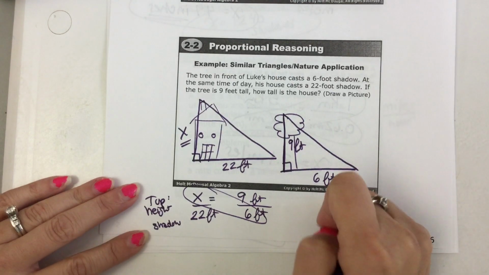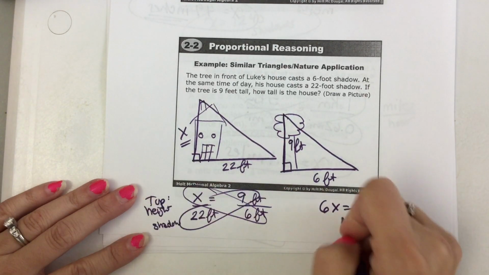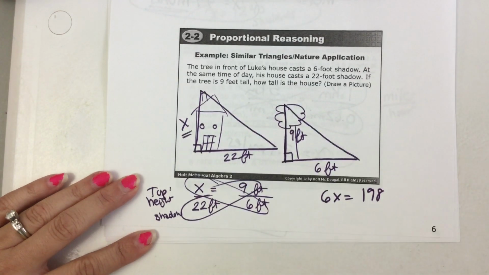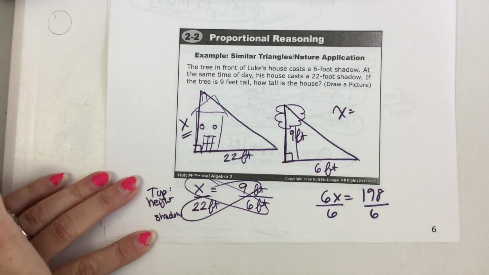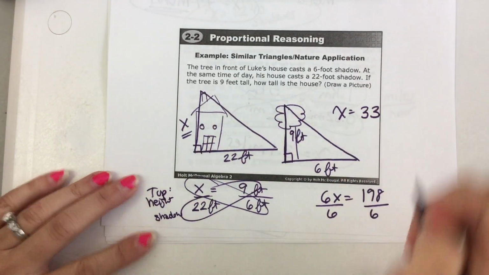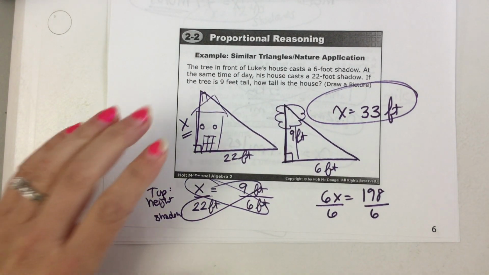Cross multiply. x times 6 is 6x. 22 times 9 is 198. If I want to solve for x, I just need to divide by 6. 198 divided by 6 is 33. The label is feet. So that house is 33 feet tall.